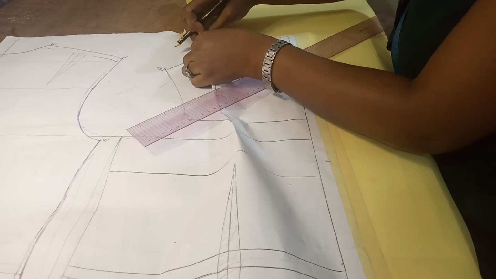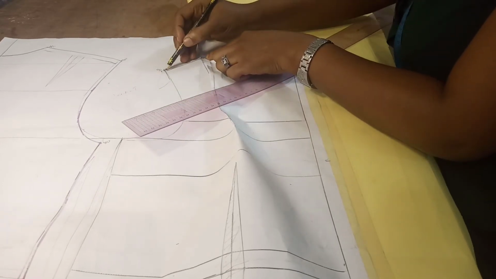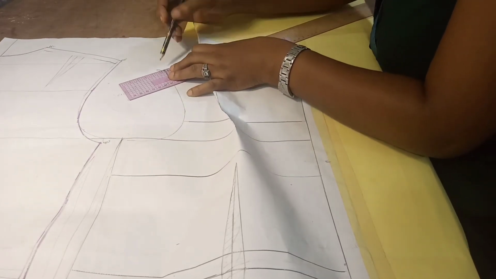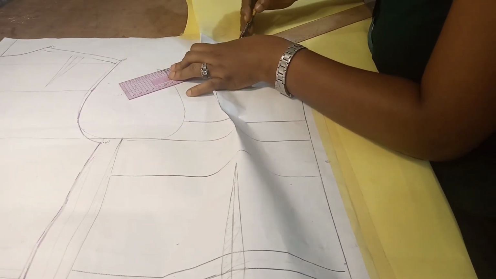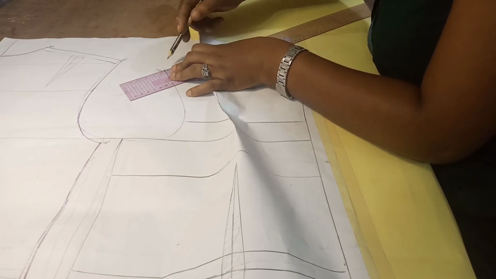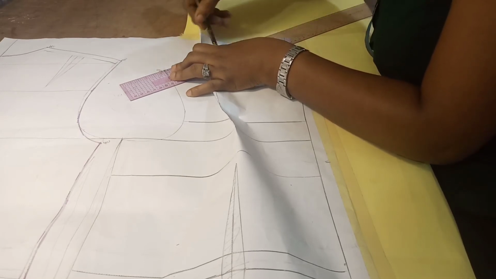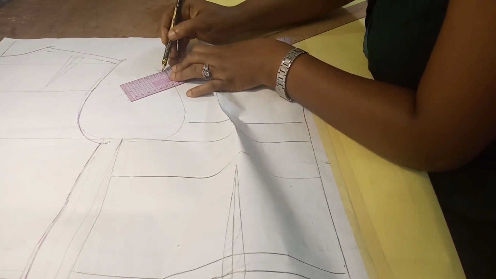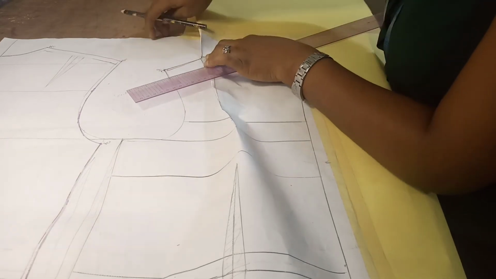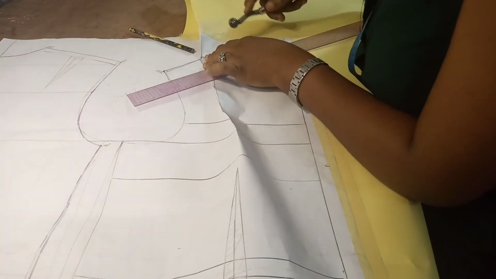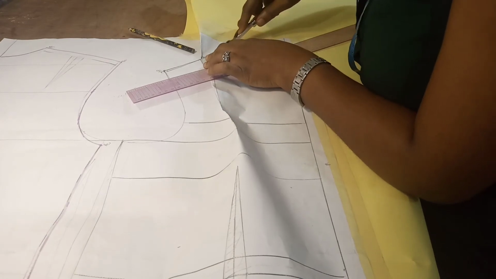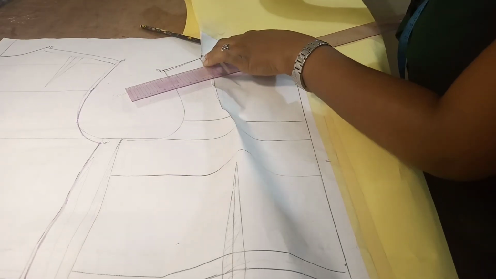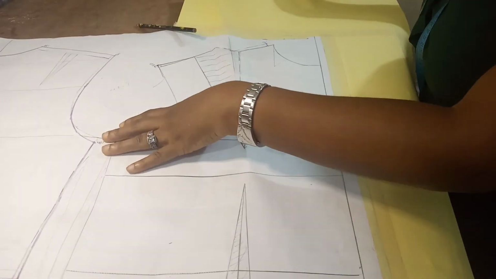You connect that 1 cm to 0.5 cm on the SP, which was marked. You mark to the new SP and you use your tracing wheel. You trace so. This will now be your new shoulder.